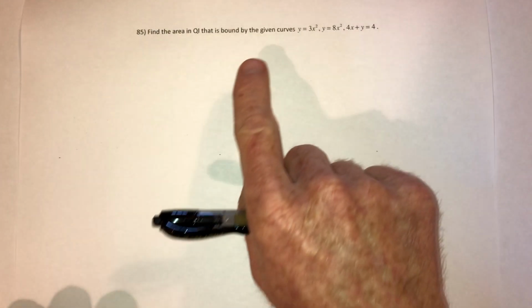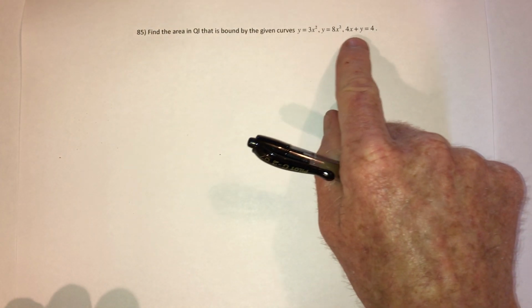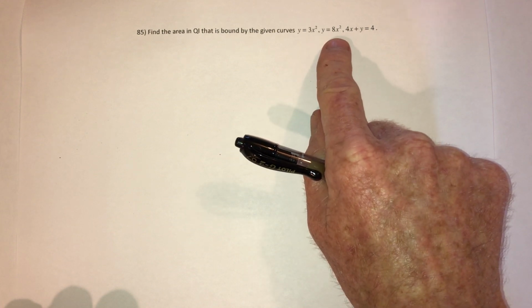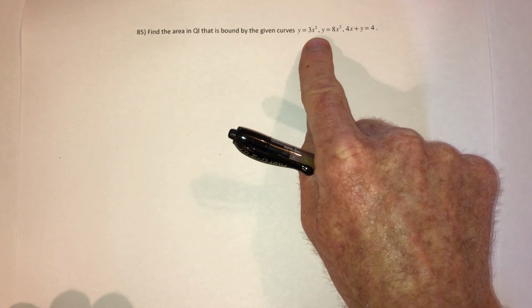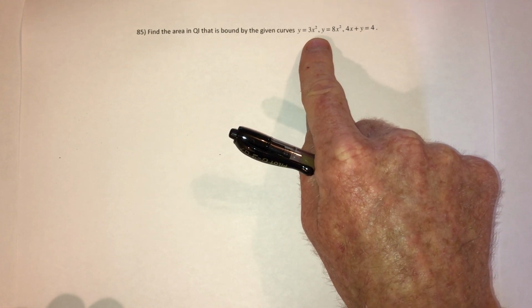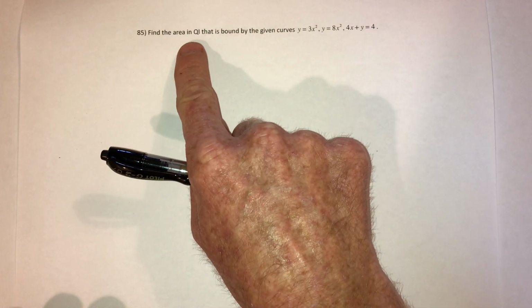And now we get to find the area between these three functions right here. So these two, because they have x squared, are parabolas. I'm going to go ahead and graph those first. Notice that it's in quadrant 1 only.